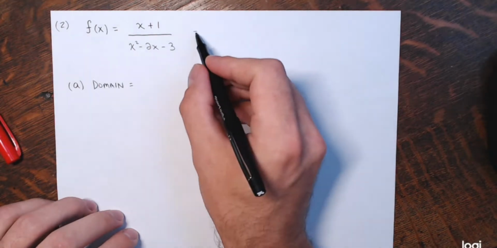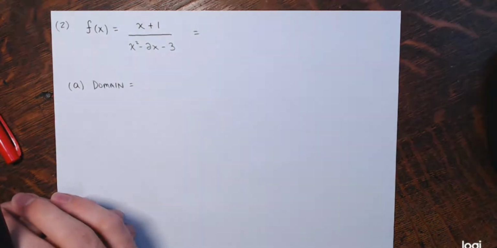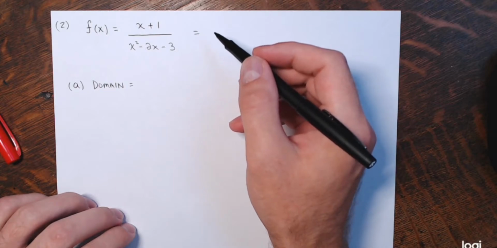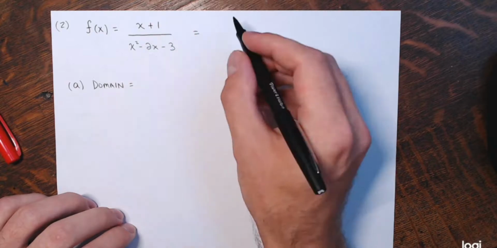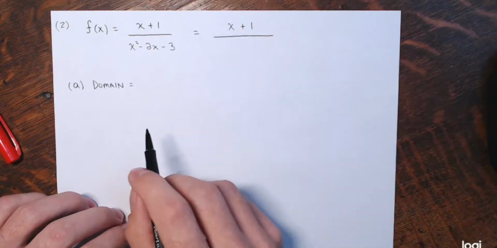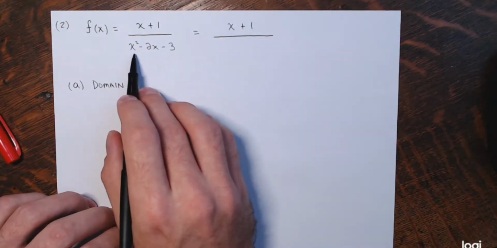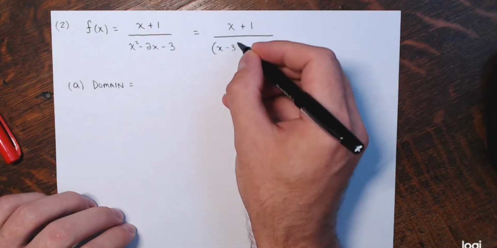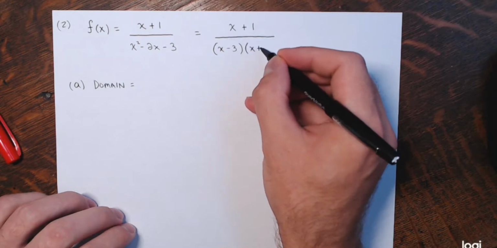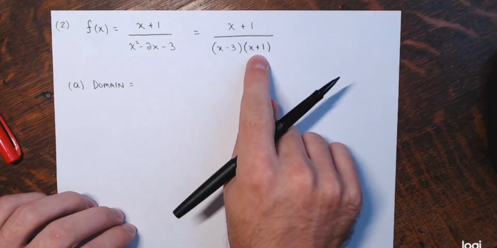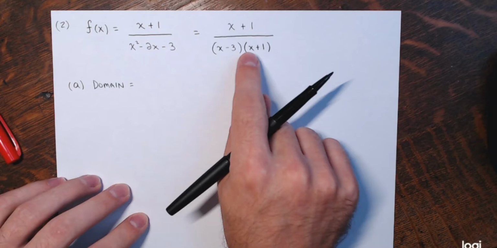Well, once again, pretty easy. You're only focusing on denominators here, right? When is the denominator going to be equal to 0? And then those values won't belong to the domain of the function. All right, so the numerator is simply x plus 1. I'm not doing anything with the numerator. And the denominator factors: x squared minus 2x minus 3 would factor to x minus 3 times x plus 1. So if you look at just the denominator, the factors are x minus 3 and x plus 1.